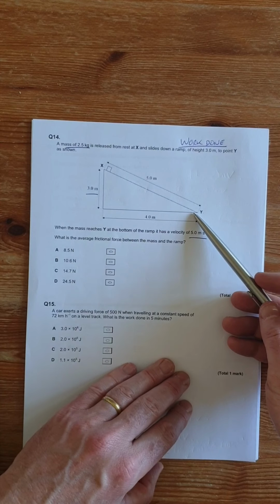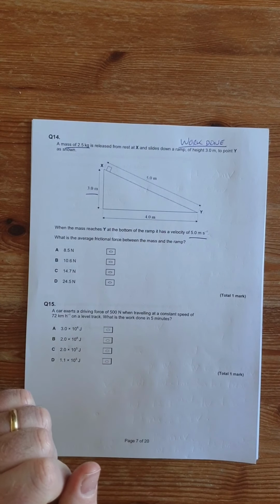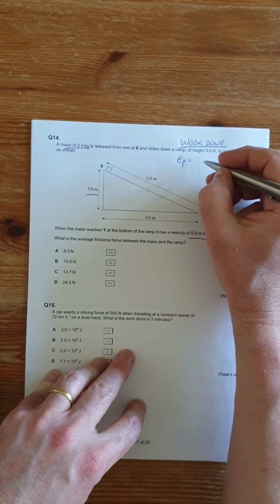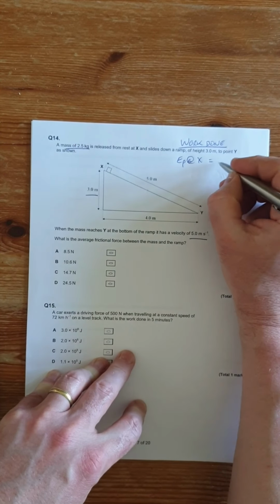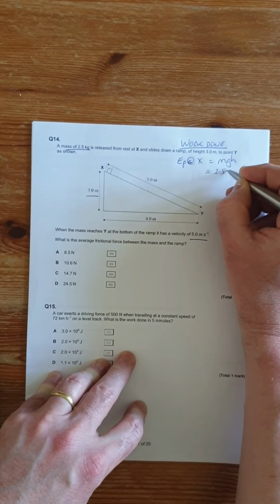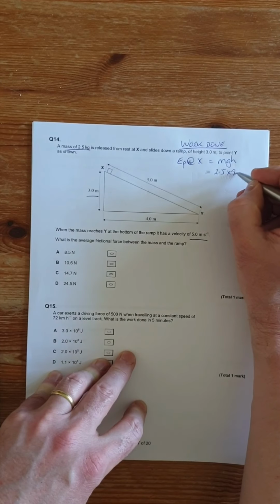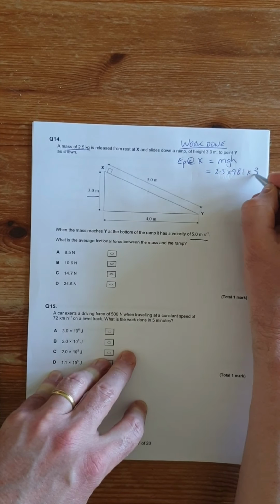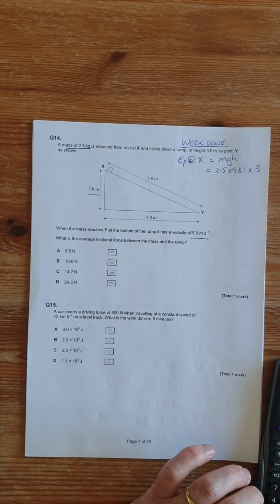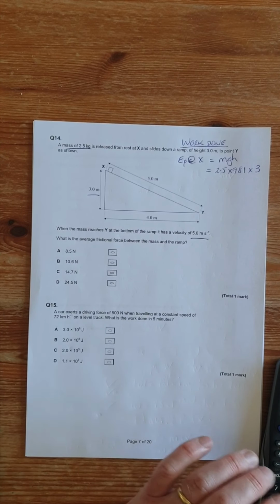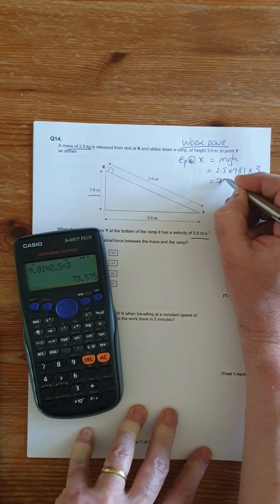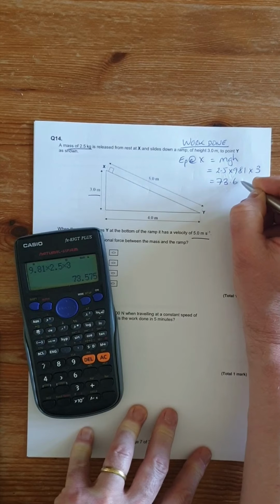So what are the energies involved here? We've got the potential energy of the object at the start, at X, which is equal to mgh. That's 2.5 multiplied by 9.81 multiplied by the height, which is 3. So the original potential energy of the object was 73.6 joules.